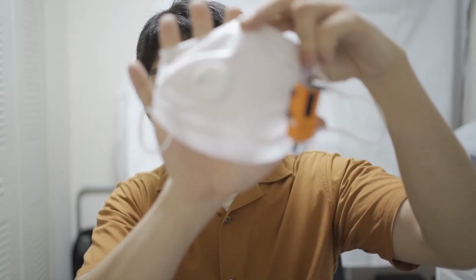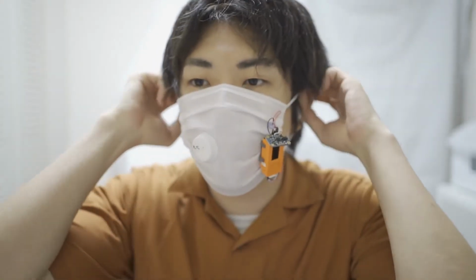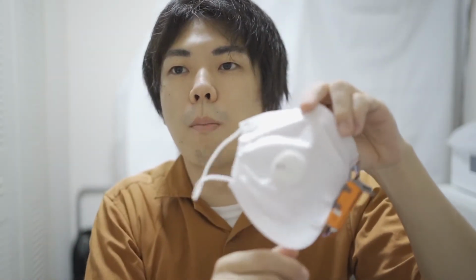Next, I'll explain about the prototype system. This is the prototype system. We use a mask as the wearable computing platform. A mask is recommended or required to be worn in various situations to prevent the spread of infectious diseases. So this system does not need a new device worn on the body, like chest belt type sensors.